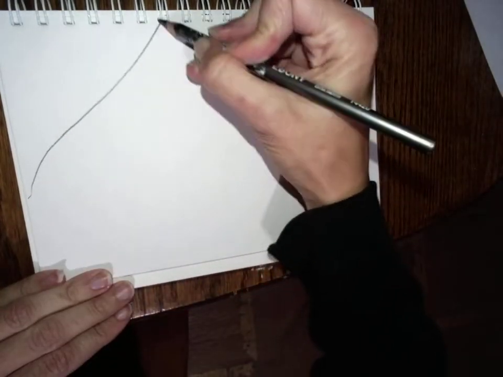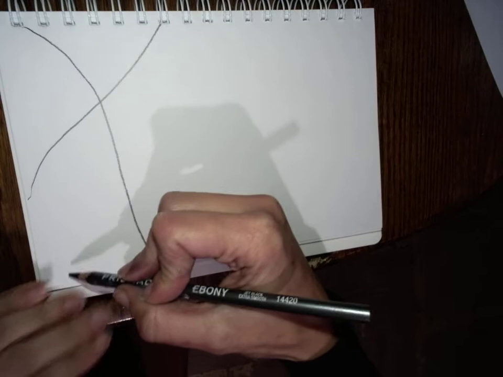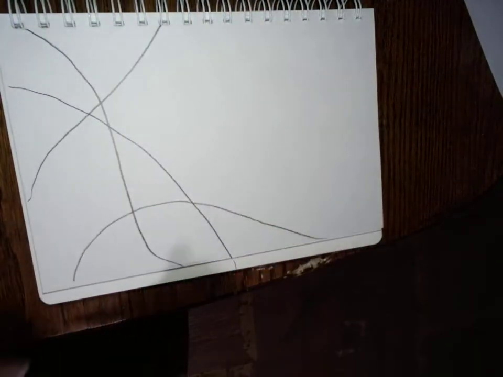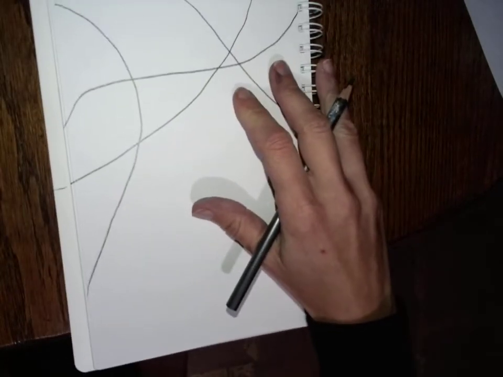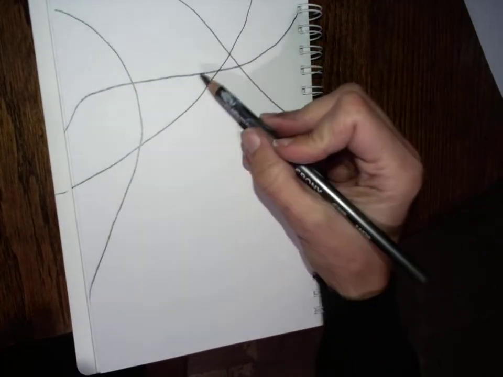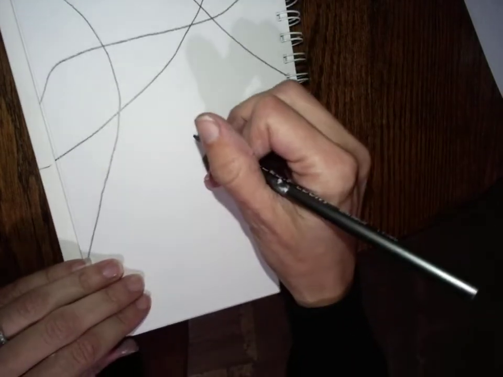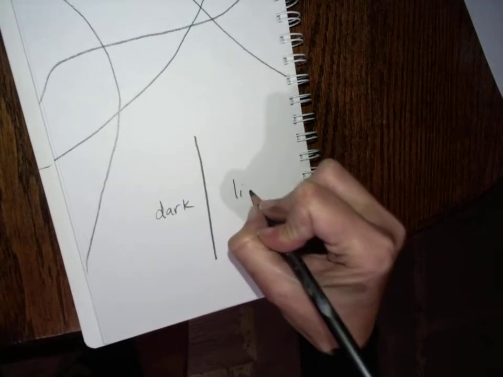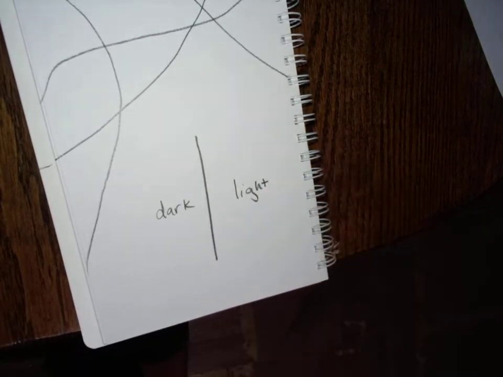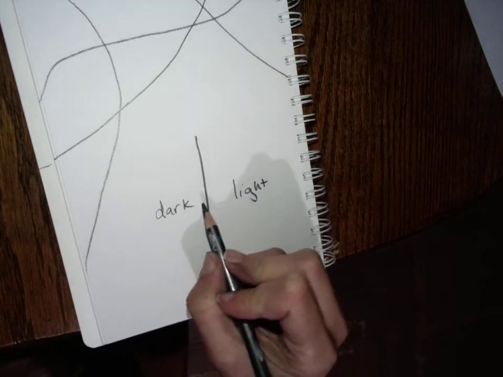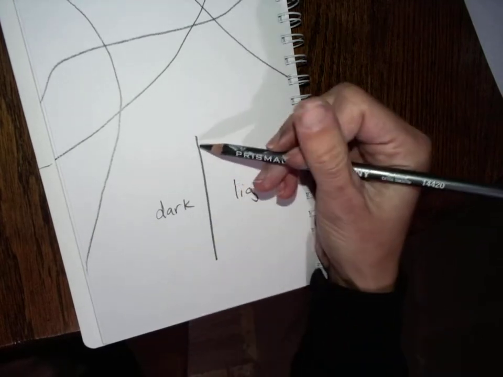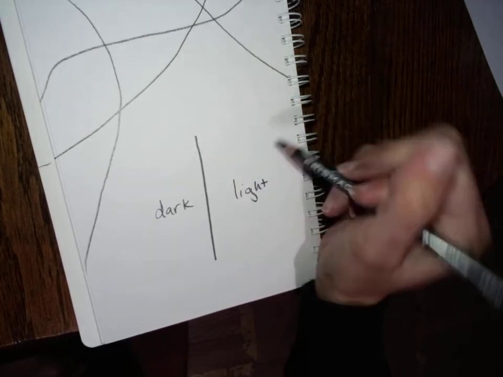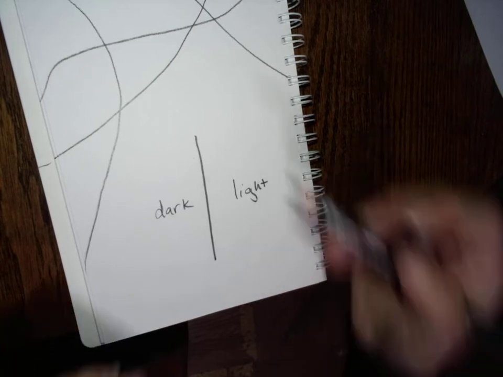First, we're going to do a couple things for practice. And what I want you to do is just draw a few lines. They can go however you want. I'm not even filling my whole paper right now. Each line, what I want you to think about is every line has a dark side and a light side. And you're going to have a gradual transition going from dark to light. But one side of the line will always go from dark to light, and the other side will always go from light to dark. This is what helps create dimension.